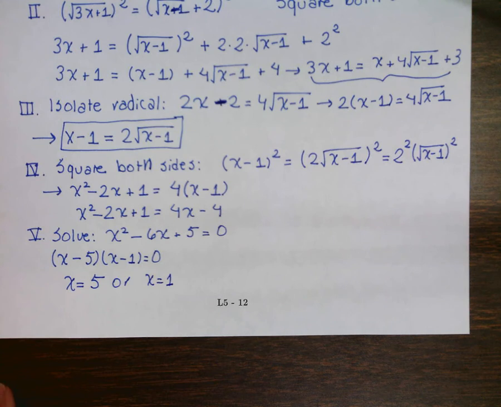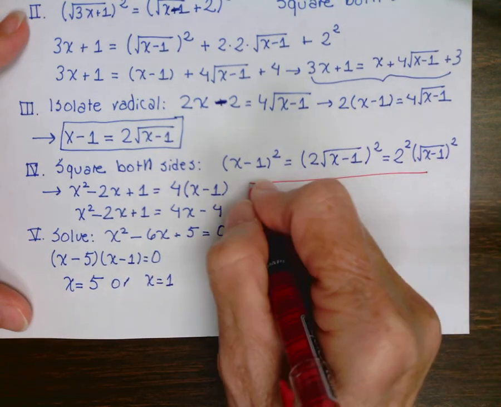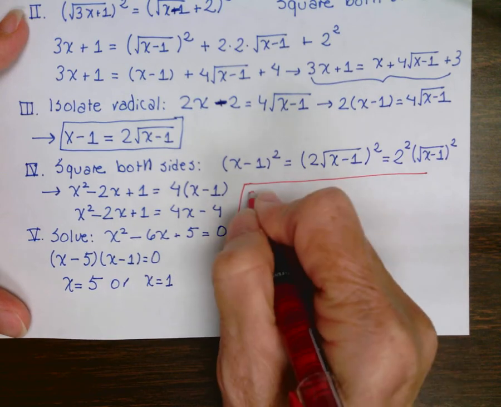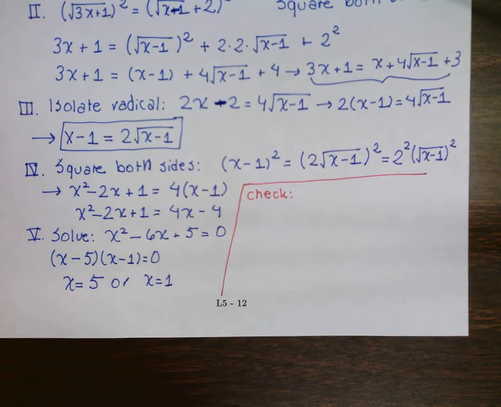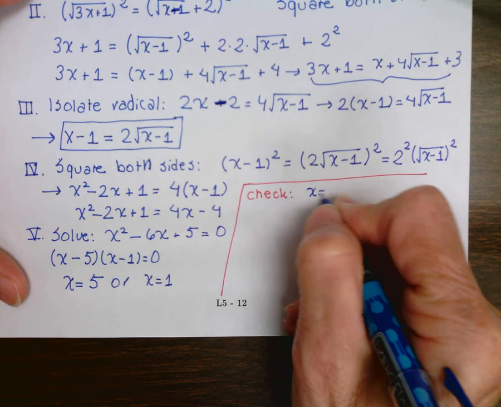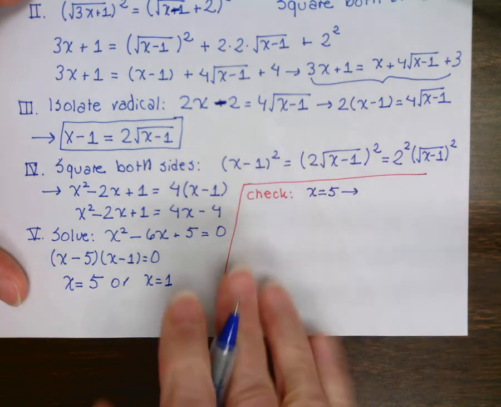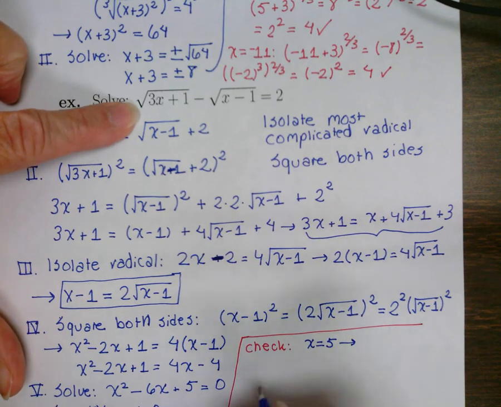Now again, I have to check because I don't know that they both work. In this case, I squared twice, so I could have introduced extraneous solutions along the way. So let's see, if x equals 5, we go back all the way to the original equation, and let's see if it works.